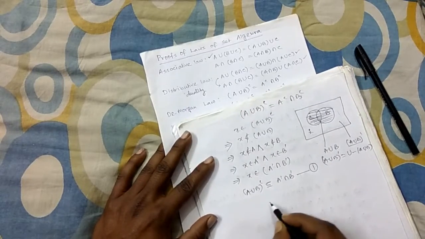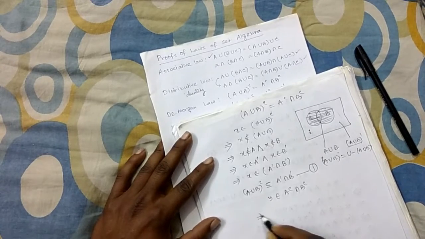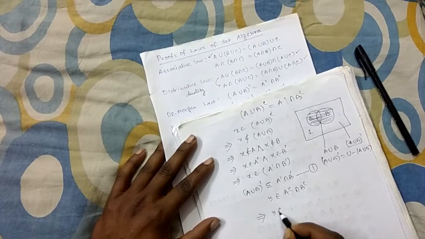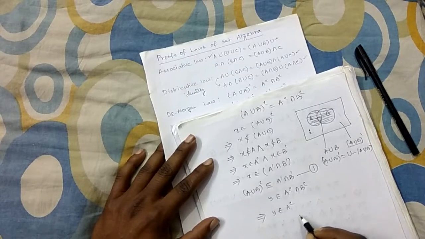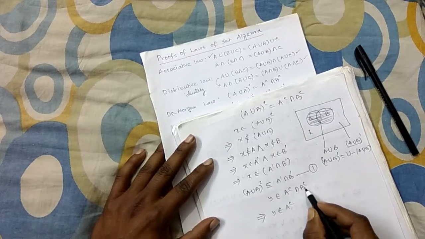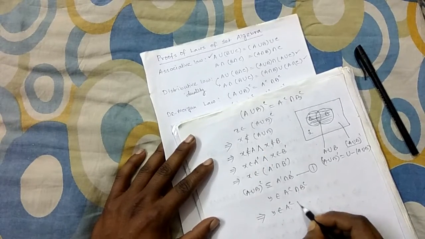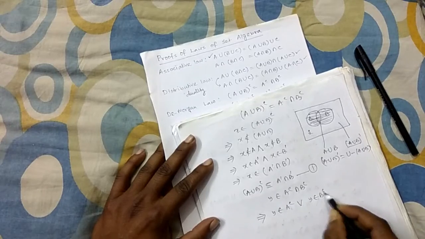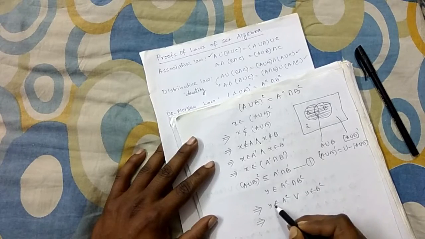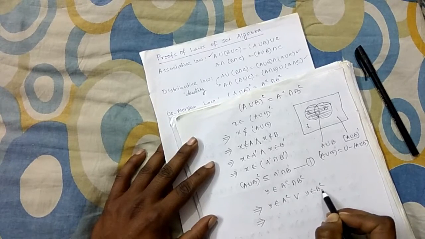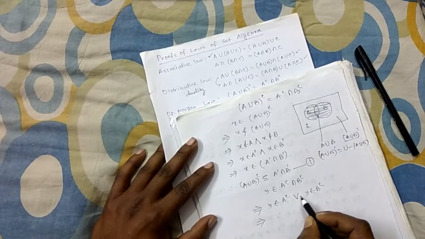Okay. Now let us consider another element Y which belongs to A complement intersection B complement. Now Y belongs to A complement intersection B complement. Here in a similar way we have to change it into OR. Either Y belongs to A complement or Y belongs to B complement, but we can't say AND.